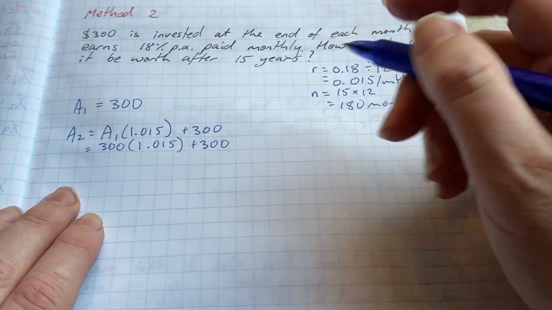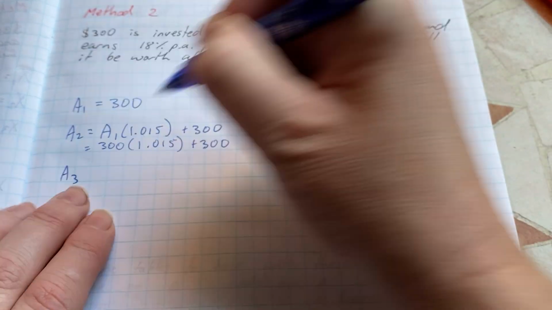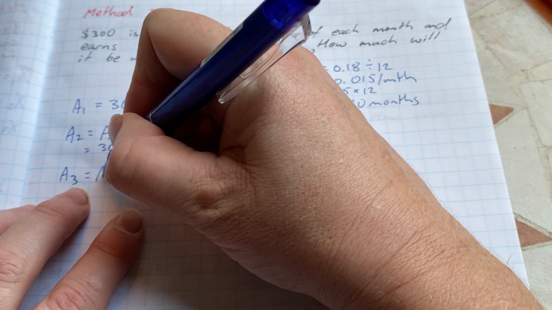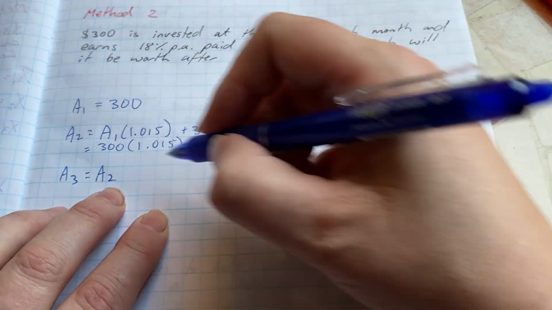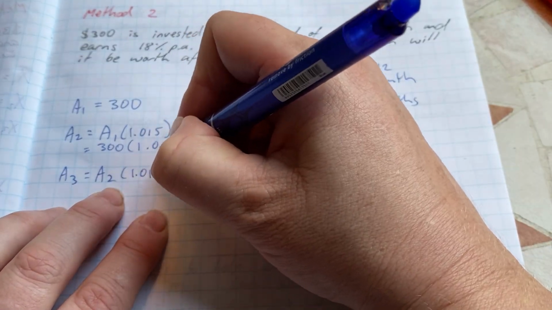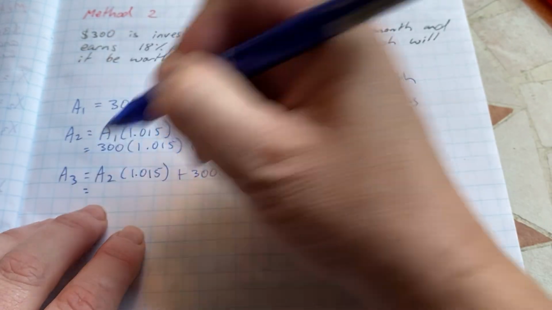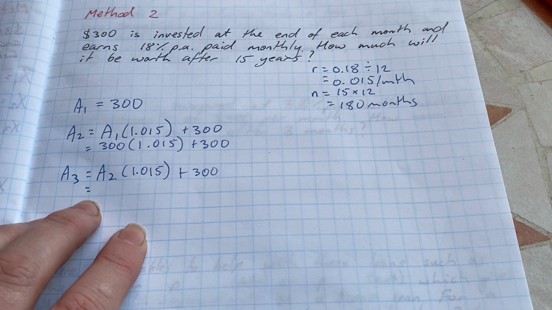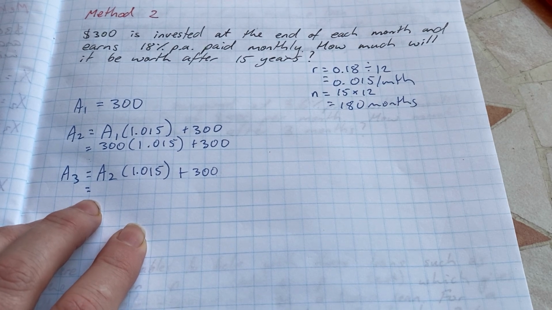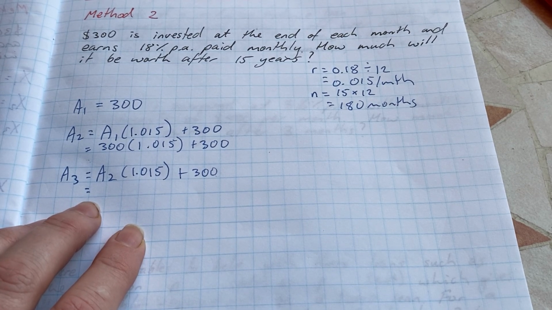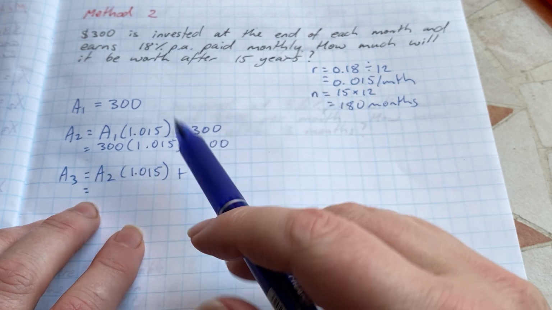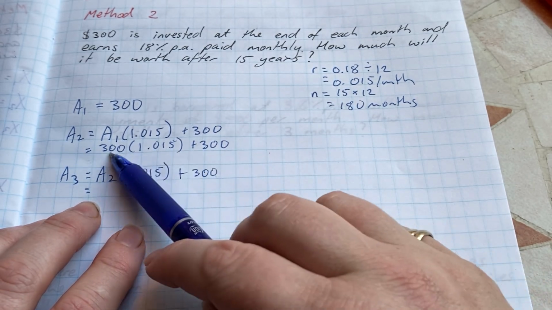Okay, let's just go straight to the next month. So our third month is our previous month with some interest on it, plus another lot of 300. Now, here is one of the most important tips I can give you for this exercise. This A2 here, we need to replace with this number here.